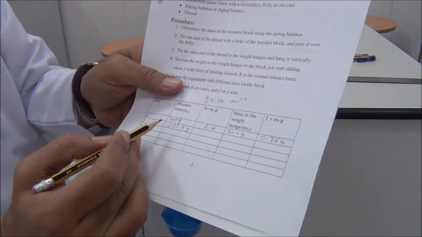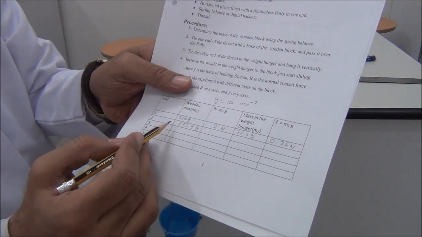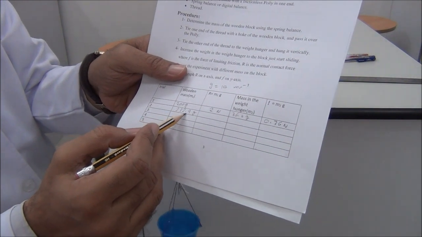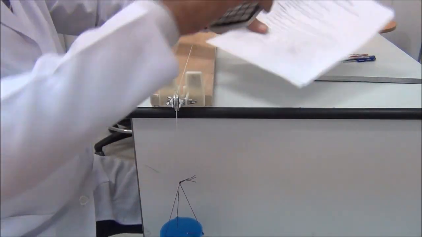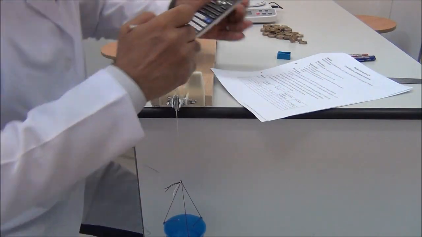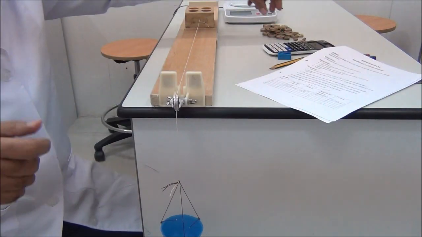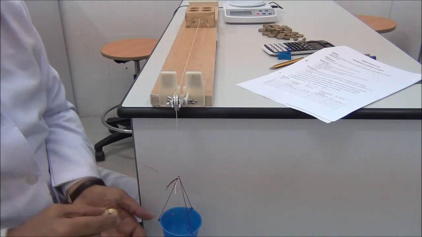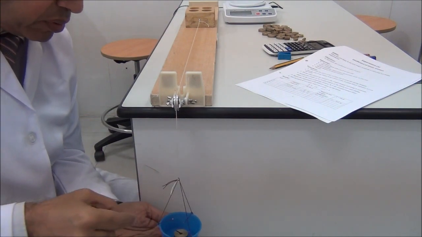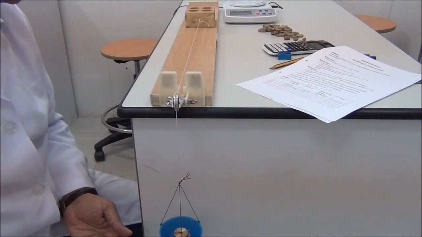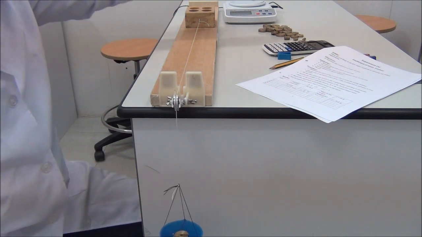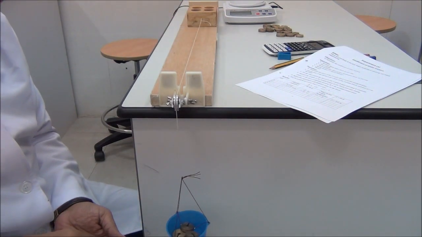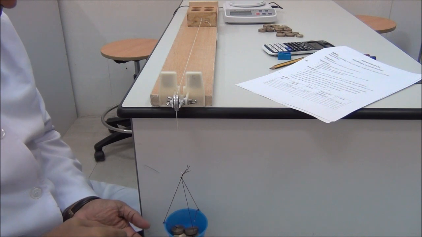For the total weight of the block and the mass is 232.9 gram. We change it to kilogram, 2.3 Newton. Now we add mass to the hanger. So be careful and observe the block. Okay, it starts to move. We add slots to this one.